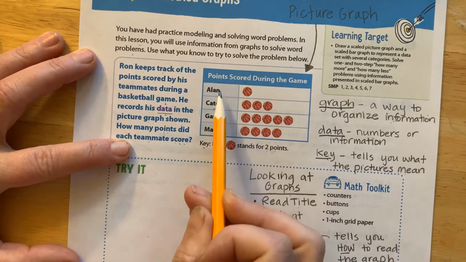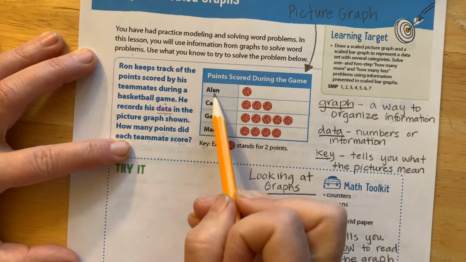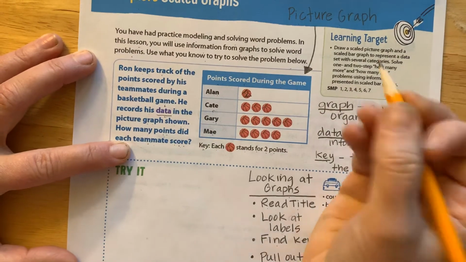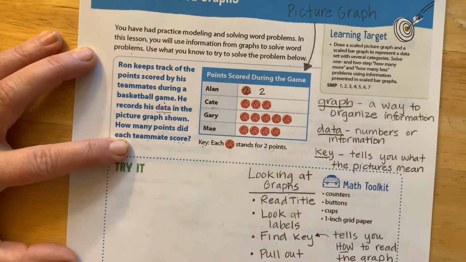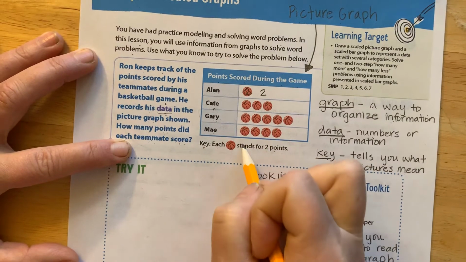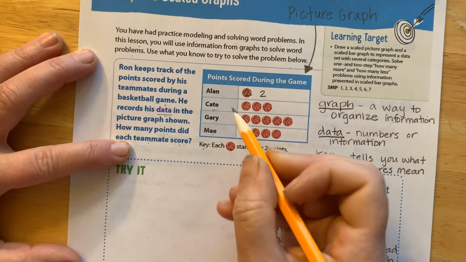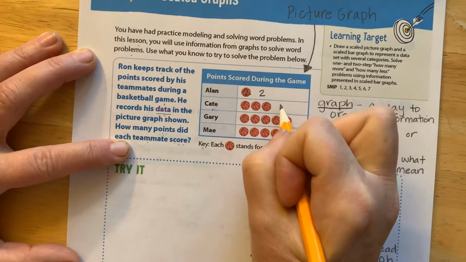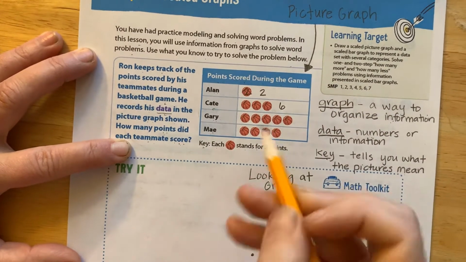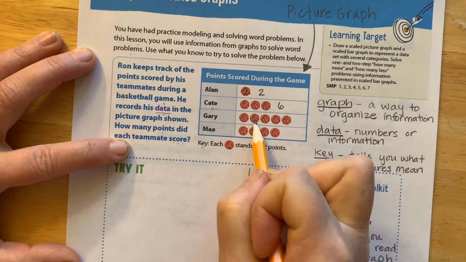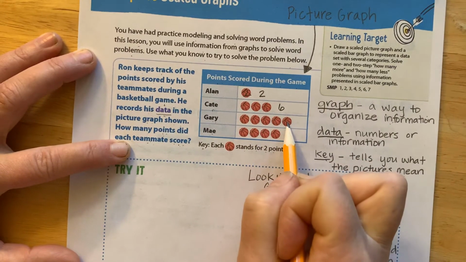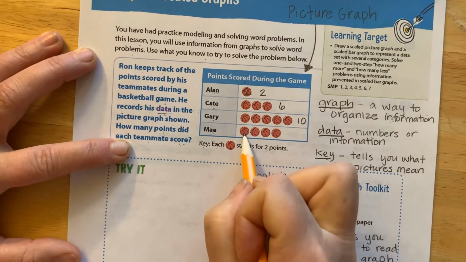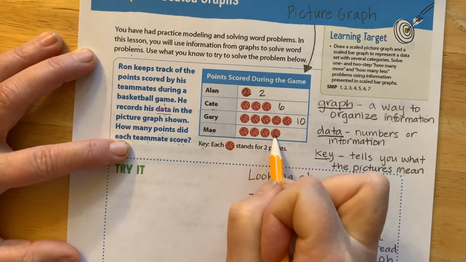So when I go to my graph, I can look at Alan and say, oh, 1 basketball. I can just put a 2 on there. Oh, that might be kind of hard to see. But here, he scored 2 points. Now I'm just going to count by 2s. Good thing we know our skip counting. How about Kate? 2, 4, 6. She scored 6 points. How about Gary? 2, 4, 6, 8, 10. He scored 10 points during the game. And how about May? 2, 4, 6, 8.